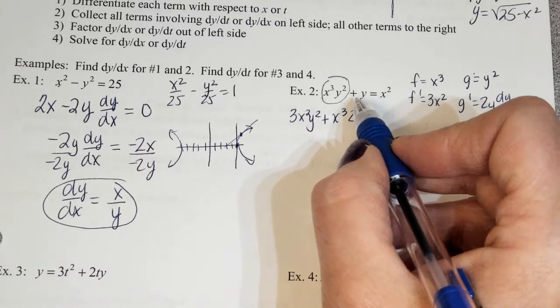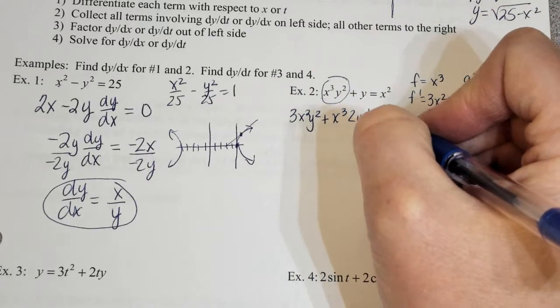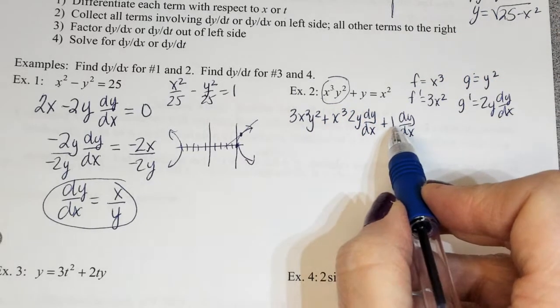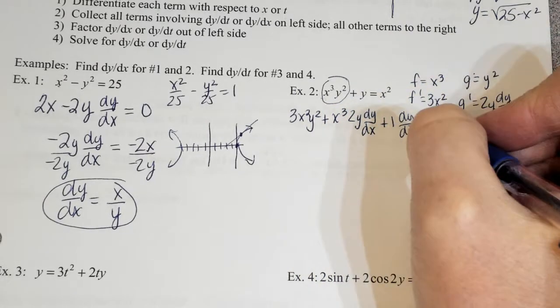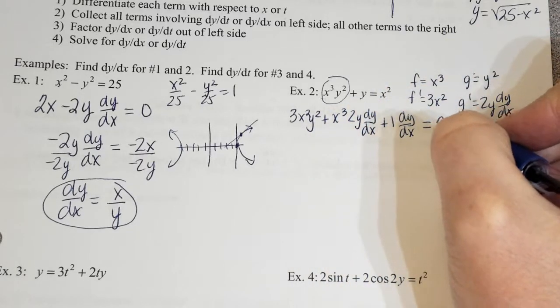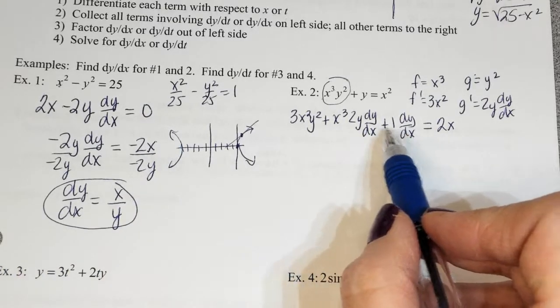Just 1, but then what do I have to put after it? dy/dx. So it's plus 1 dy/dx. And I would suggest you put the 1. You'll see why here in a minute. I go to my next term. The derivative of x squared is 2x.